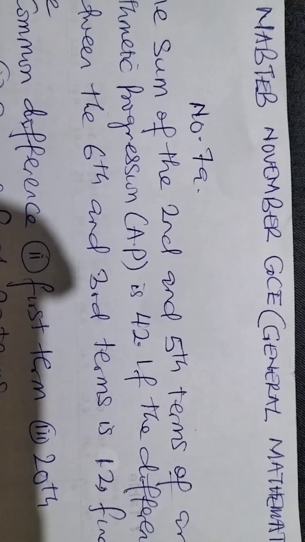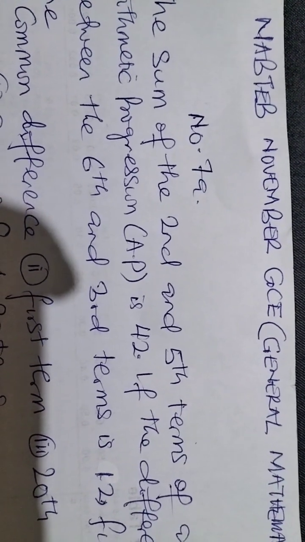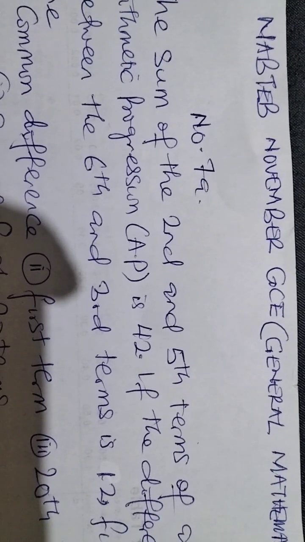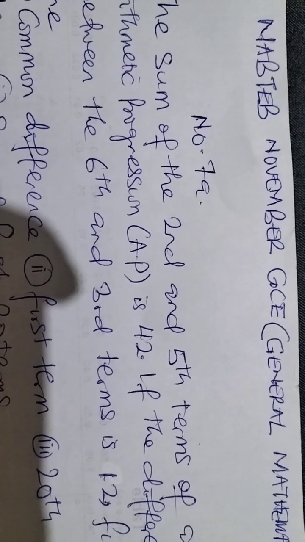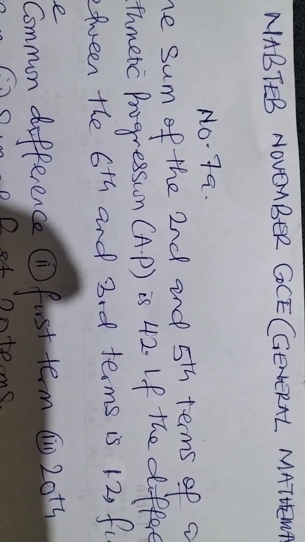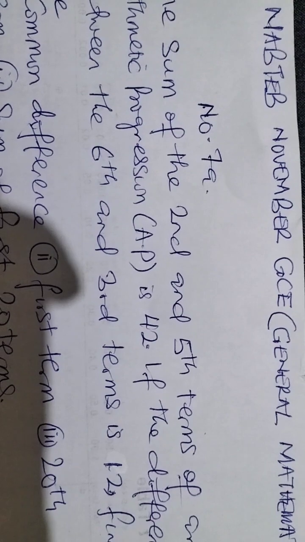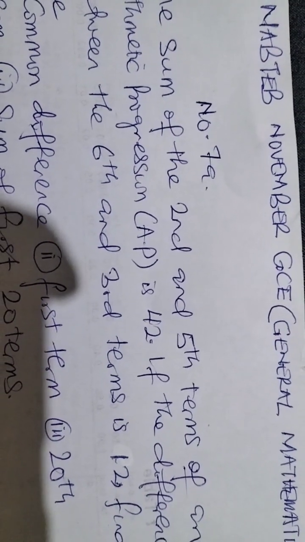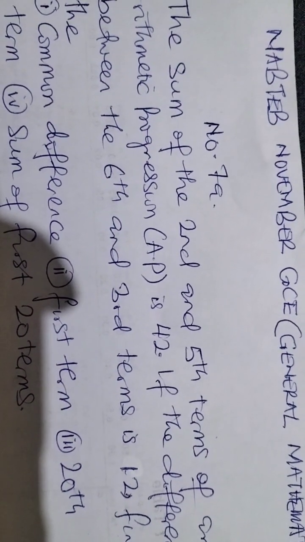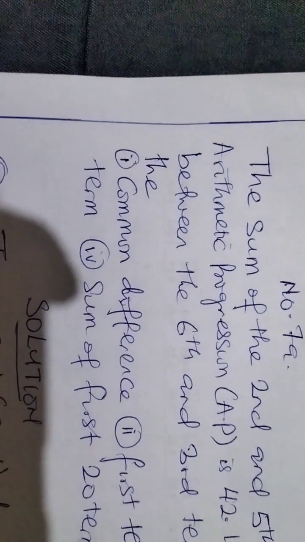Students doing secretarial studies and business studies are supposed to answer 2 questions from Section B, while other students will answer a maximum of 4 questions. So we'll start with number 7.